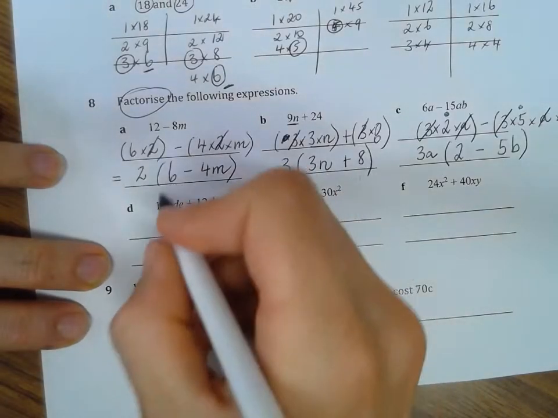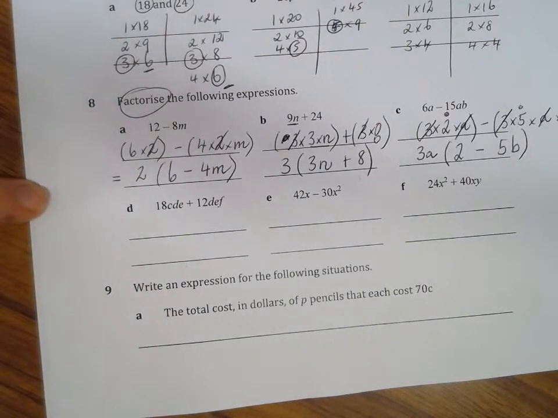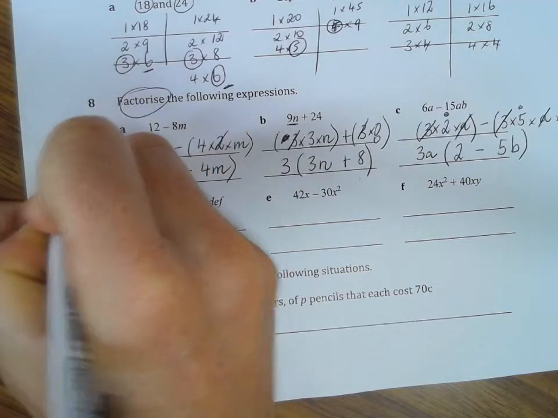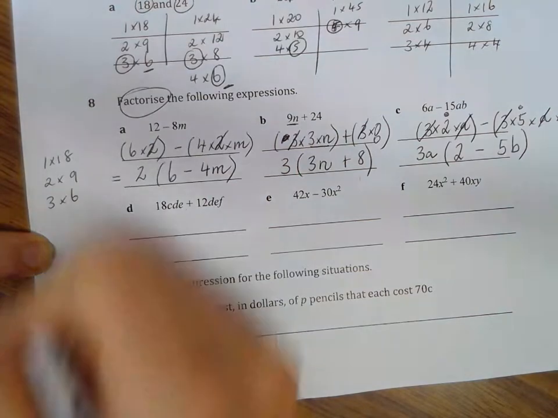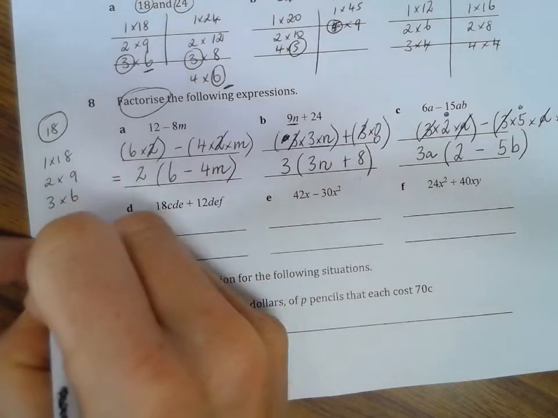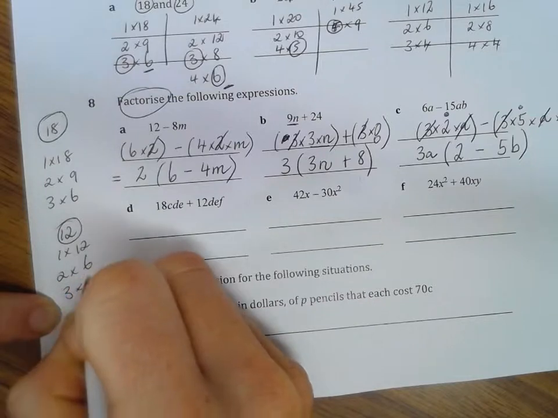18 and 12. So sometimes you have to do a little bit of extra work. You know, 18 can be 1 times 18. It can be 2 times 9. It can be 3 times 6. Okay, sometimes students benefit from writing some working off the side. 12 can be 1 times 12. It can be 2 times 6, and it can be 3 times 4.